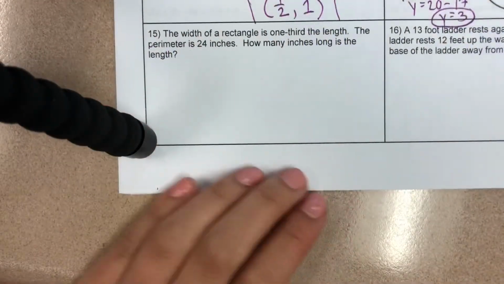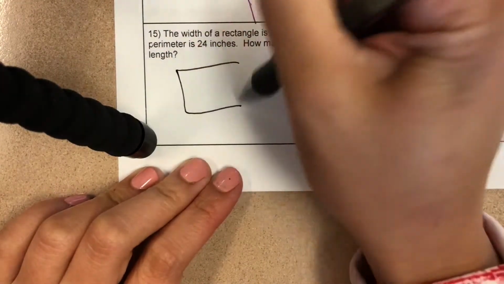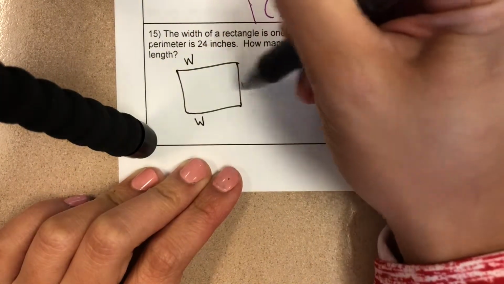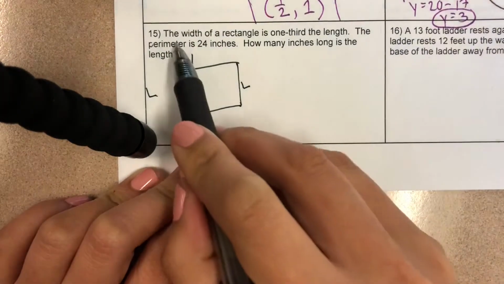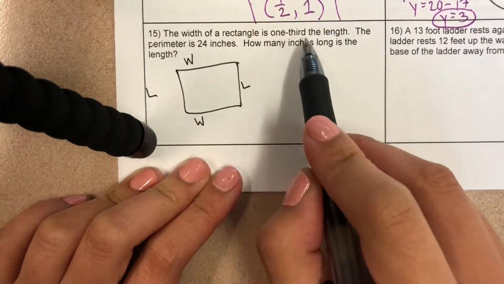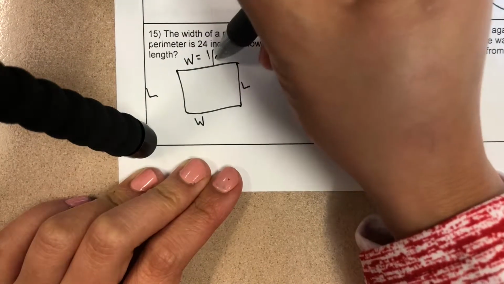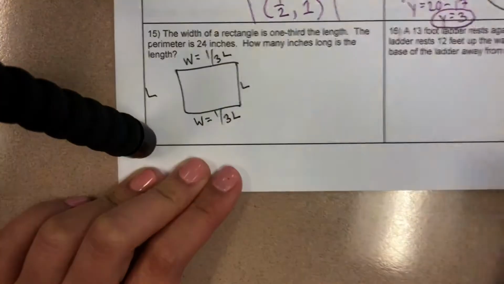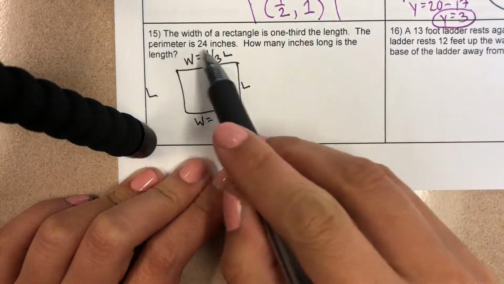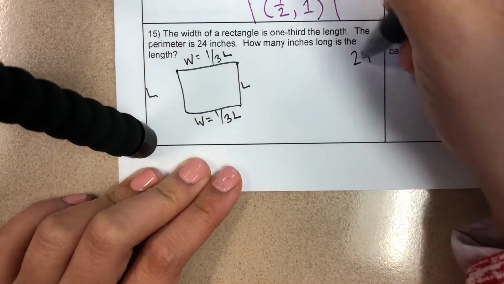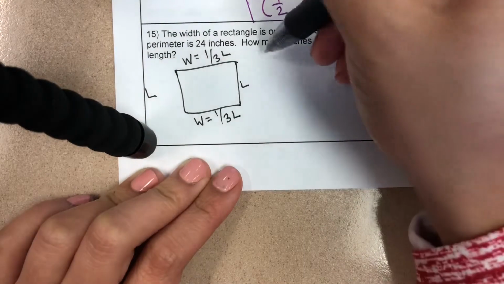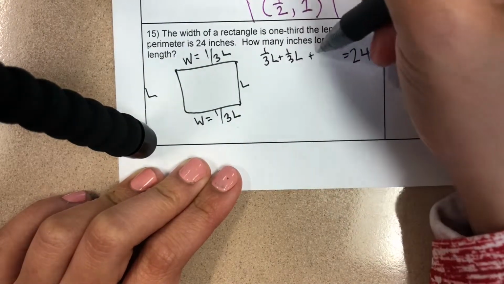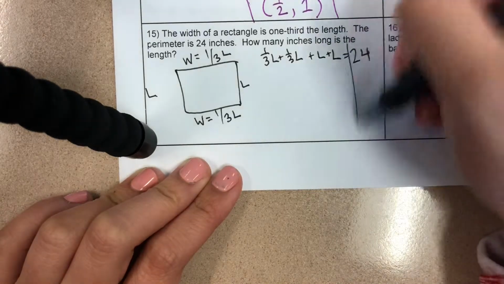Okay, when I want to visualize this, I always want to draw the shape. So I have a rectangle where I have width, width, length, and length. Okay, the width of a rectangle is 1/3 of its length. So W equals 1/3 L on both sides. And then I have my lengths on either side. So the perimeter is 24 inches. So I know perimeter means I'm going to add all of them. So I'm going to do 1/3 L plus 1/3 L plus L plus L equals 24.